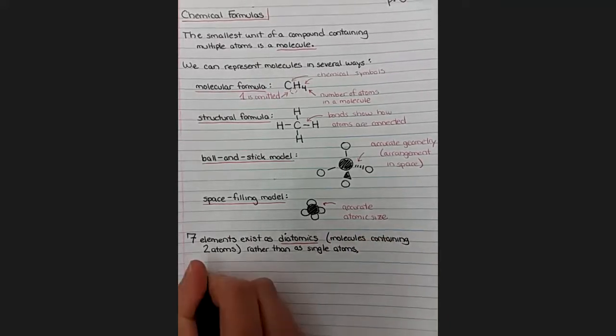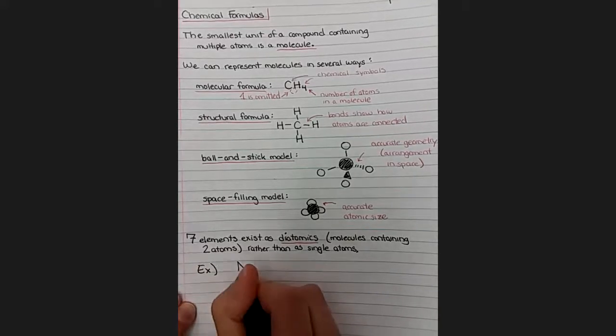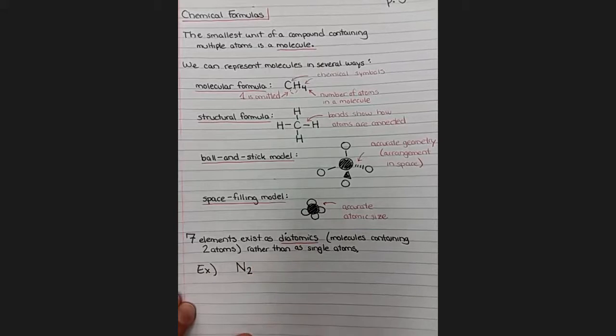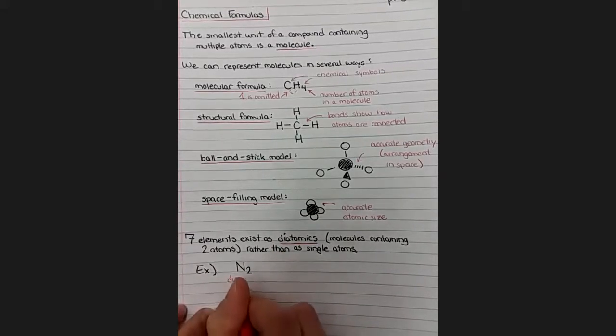Let me give you an example of that. So the element nitrogen, when found by itself, exists as a diatomic, an N2. So the elemental form of nitrogen is a diatomic.